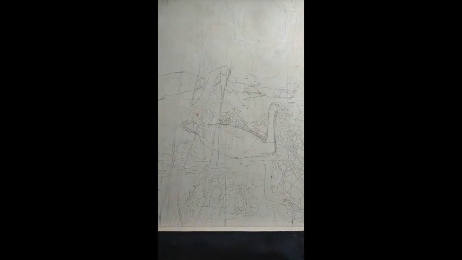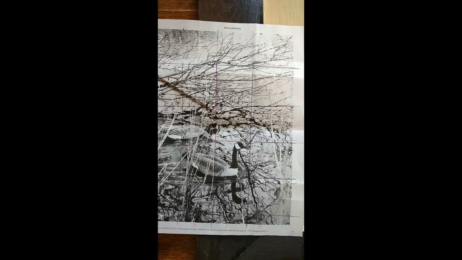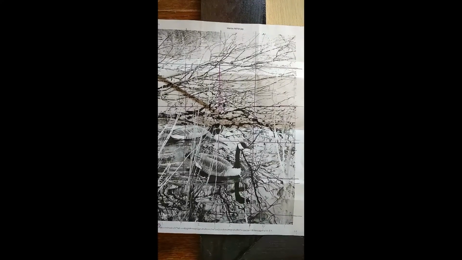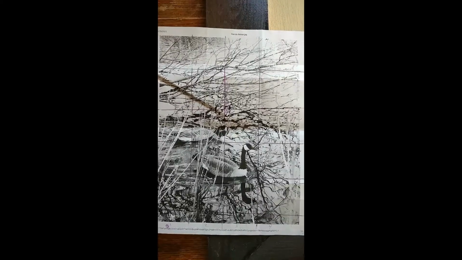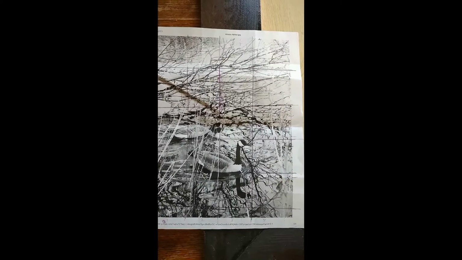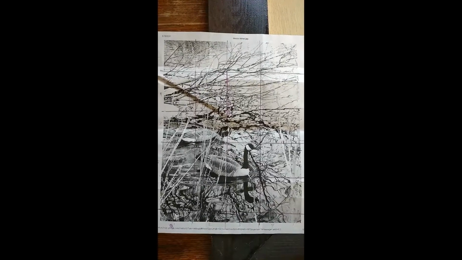And then you can just line up one square at a time and work within that one square. This helps keep things proportional and placed correctly in your artwork. It really helps when you're doing more complicated images.